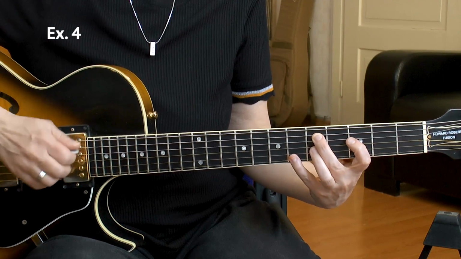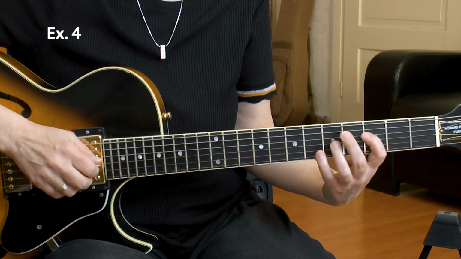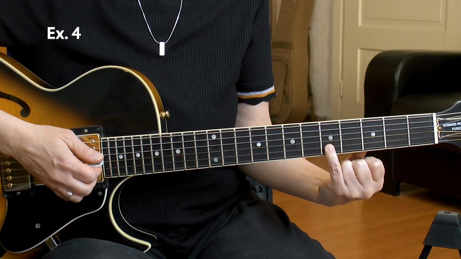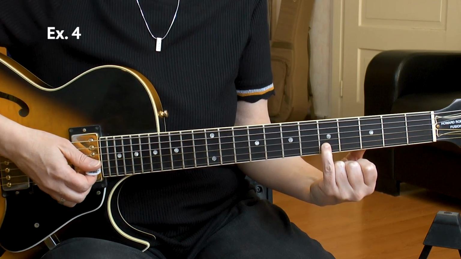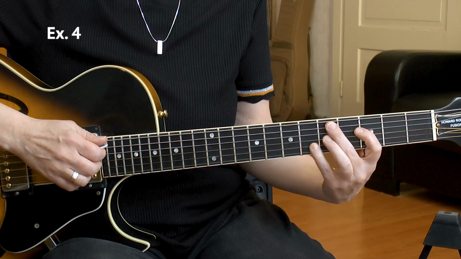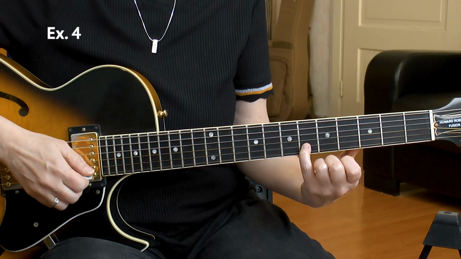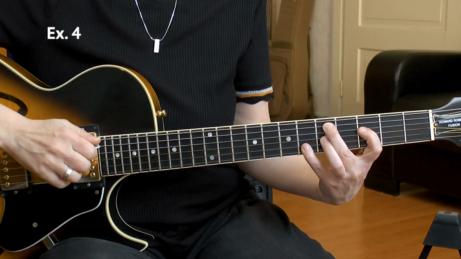I start with my D minor 7 chord again, 5, 3, 5, 6. But I immediately move the pinky to the 5th fret, and this is the 9th, D minor 9. A lot of times the melody has the F, the 3rd, in the melody. So that's why I said if there is not much melody going on, you can add the 9th.